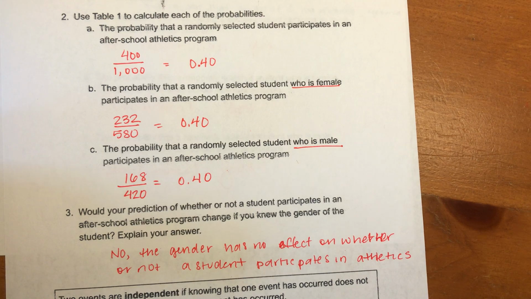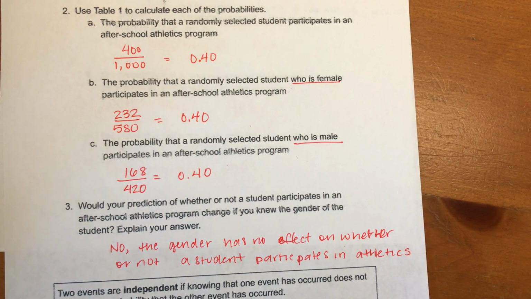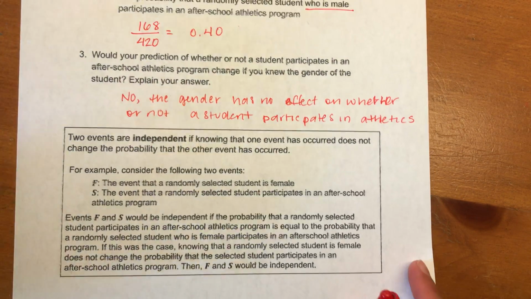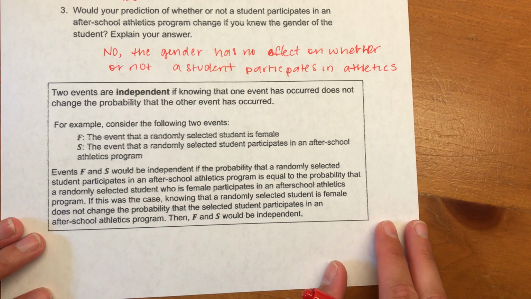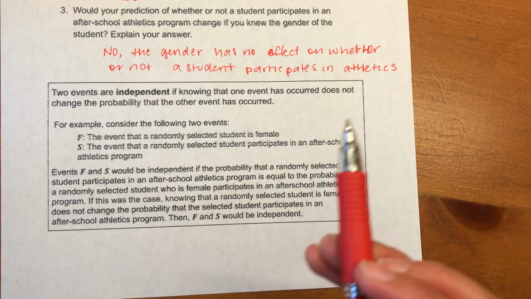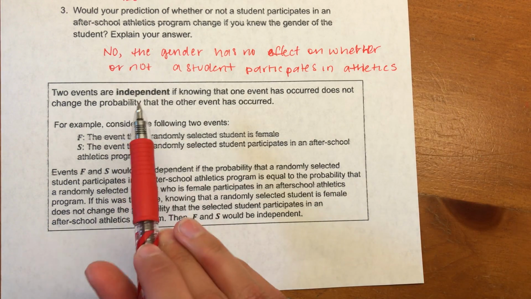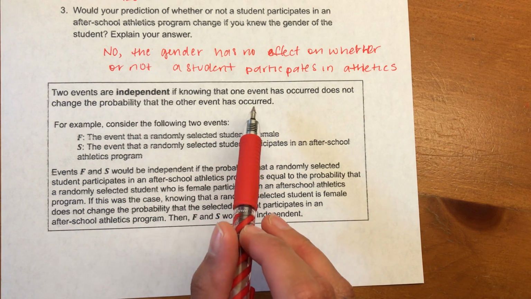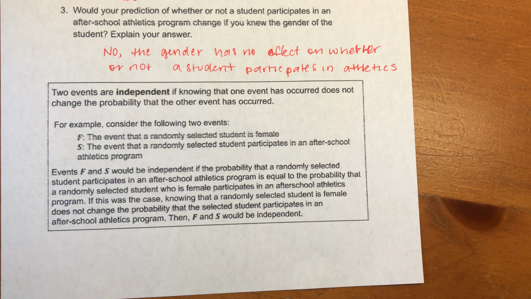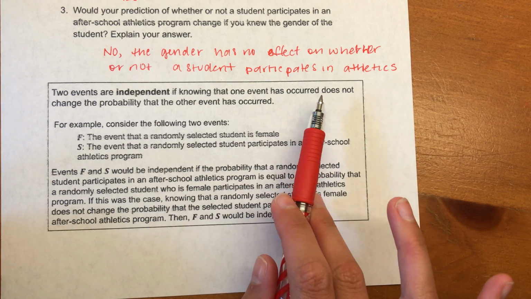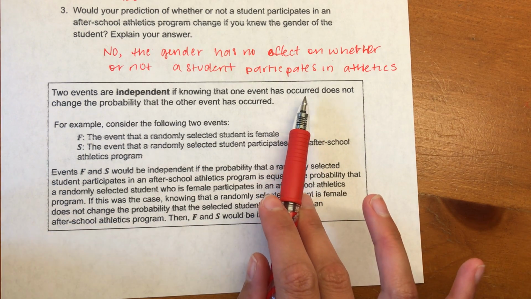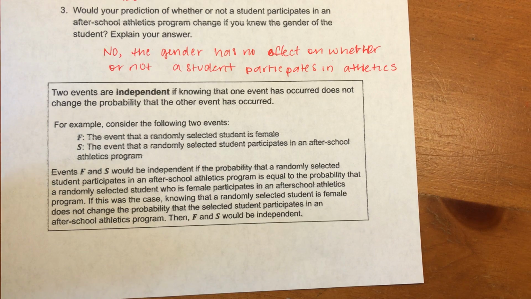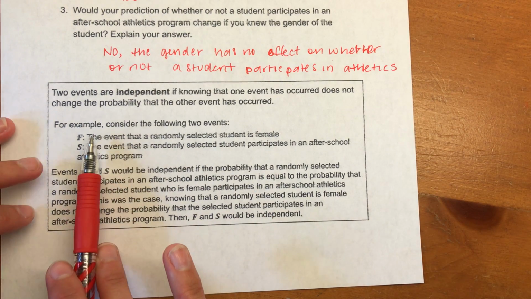So this leads us to our definition of independence. Two events are independent if knowing that one event has occurred does not change the probability that another event has occurred. Okay? So we're talking about a conditional probability here. Knowing that something's already happened. That's a conditional probability. If we know that a student's female, that doesn't change the probability that they play a sport. Okay? So that's the example, right?